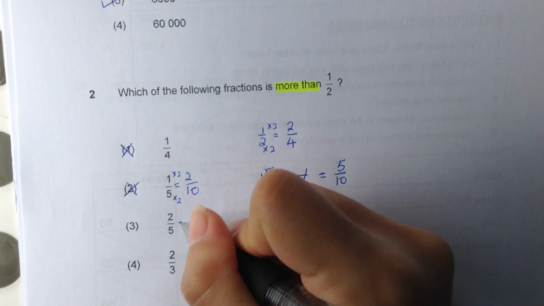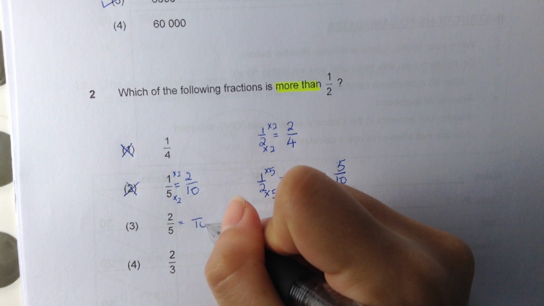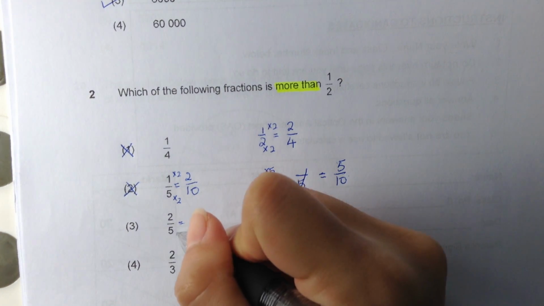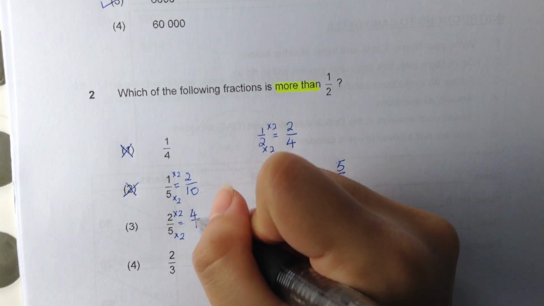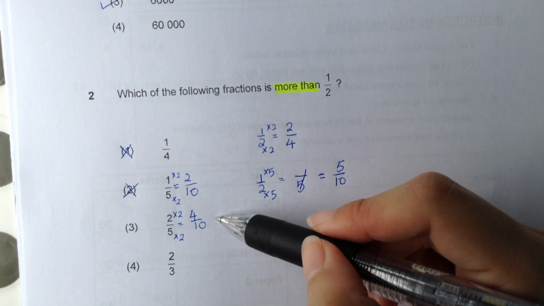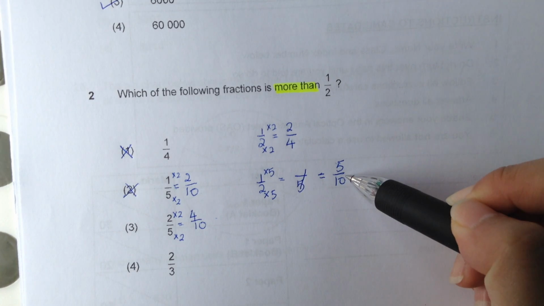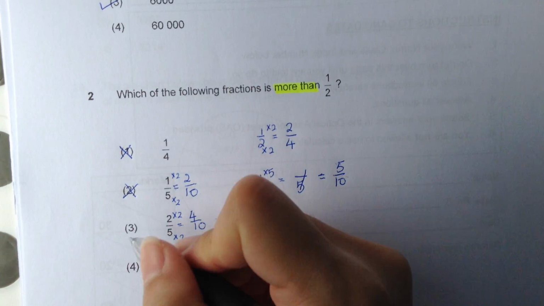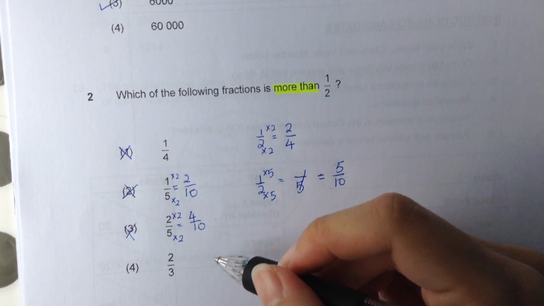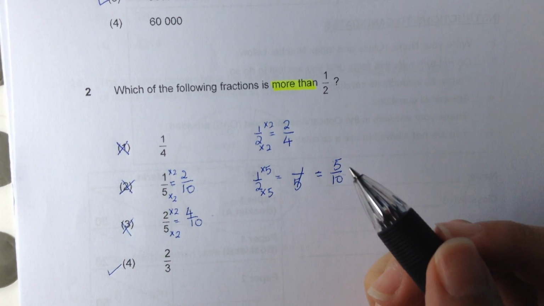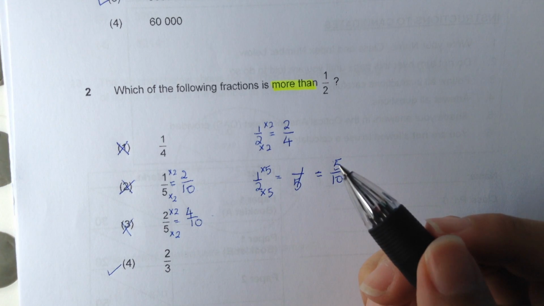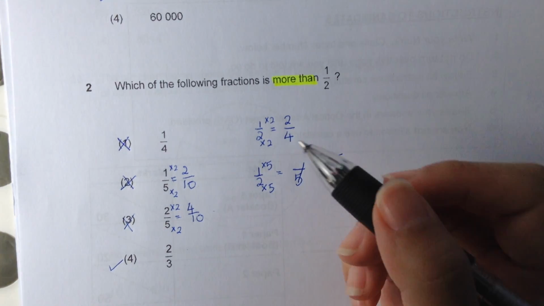So I'll change this to denominator 10 as well. 5, 10. So I times 2. So I get 4 out of 10. 4 out of 10 is also less than 5 out of 10. So it's not what the question wants. So I look at the last option and that will be my answer. But I can actually check if option 4 is correct.